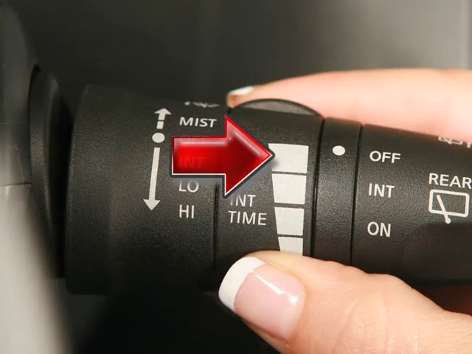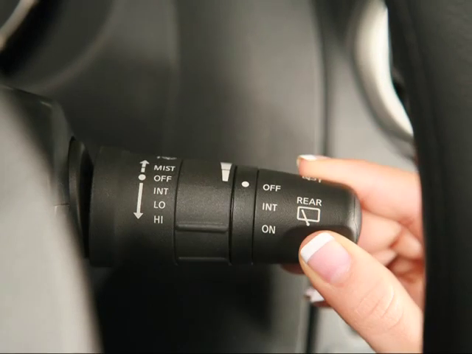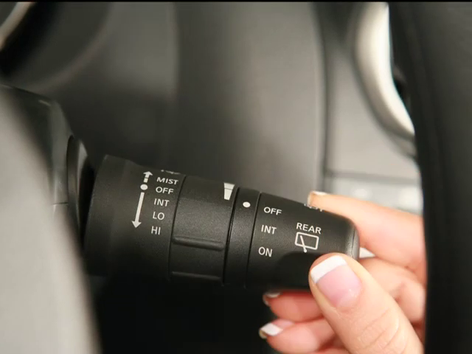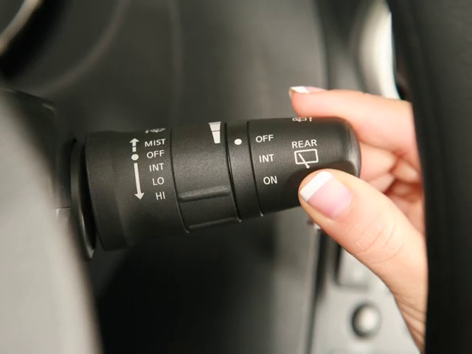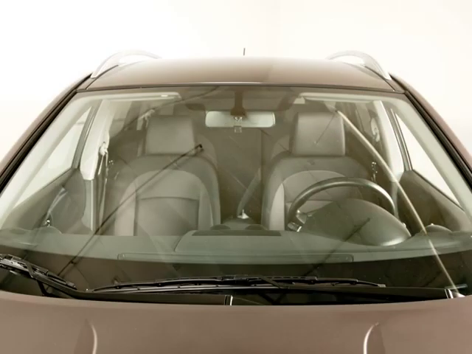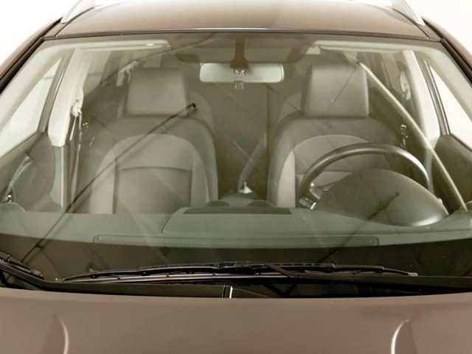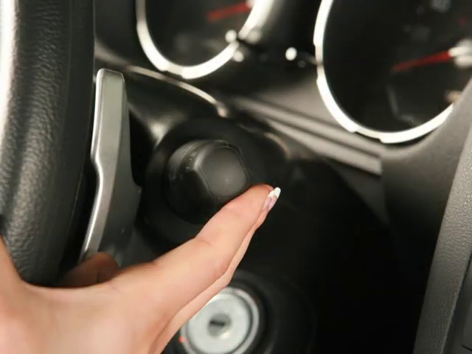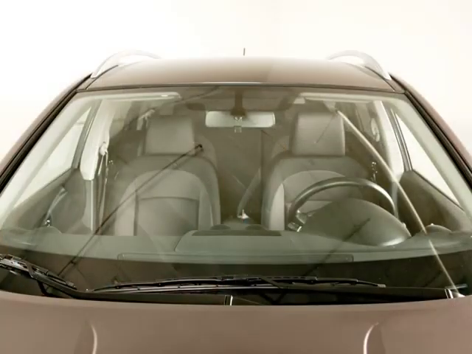The wipers will operate on continuous low speed by pushing the lever down to low, the second stop. Push down again to high, the third stop, for continuous high-speed operation. In conditions of mist or light rain, push the lever up to mist and you will get a one-sweep operation of the wipers. To clean the windshield, pull the lever toward you. Washer fluid will spray and the wipers will automatically sweep several times and stop.